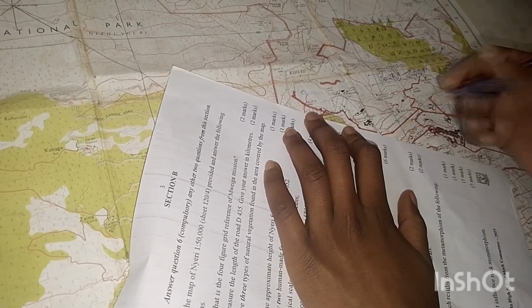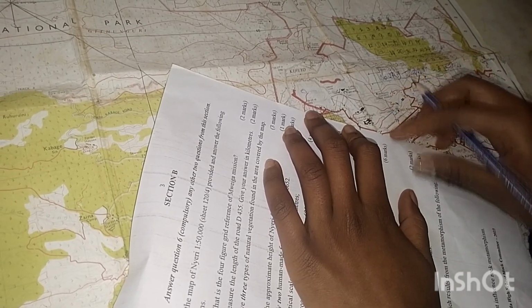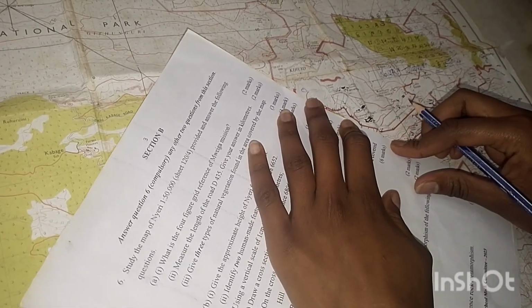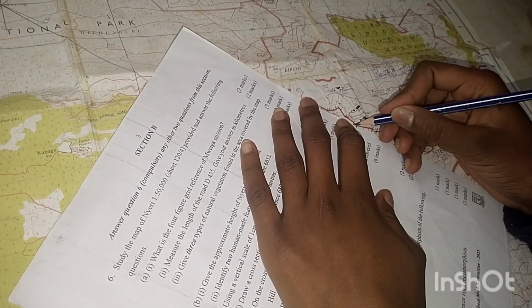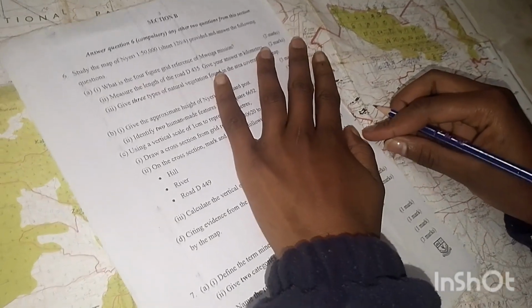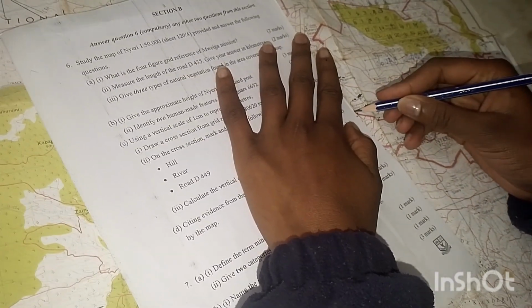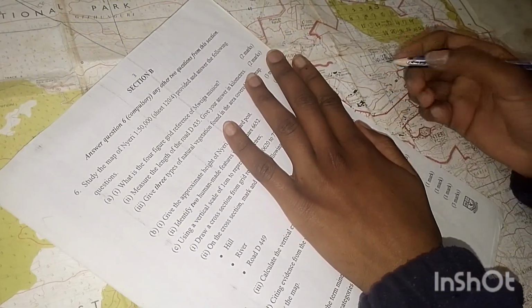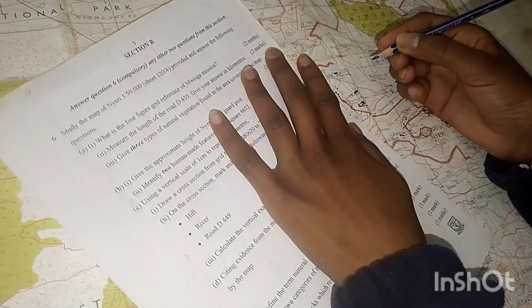So there are a couple of ways of trying to find the length. You can use a piece of paper, the edge. You can use a thread, you can use a pair of compasses. So we decided to use a piece of paper with a pencil. So you go round.